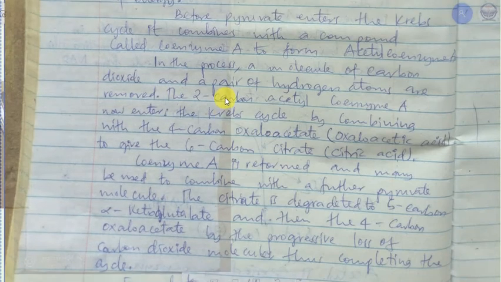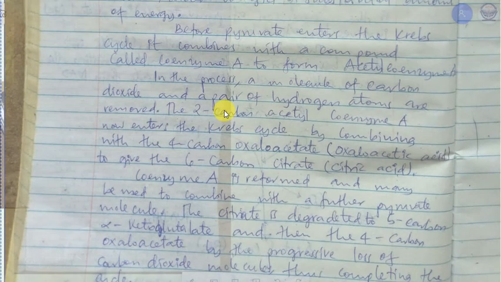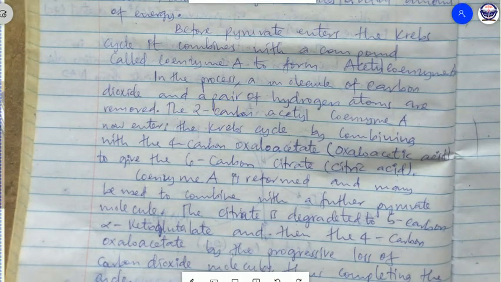But also we are producing hydrogen atoms which are carried by NAD, and some of them are carried by FAD. All of them enter the electron transport chain, and in the electron transport chain they release energy. So before pyruvate enters the Krebs cycle, it combines with a compound called coenzyme A to form acetyl coenzyme A.